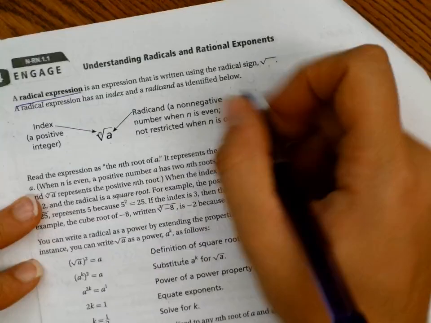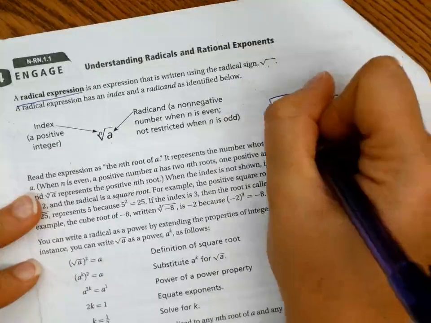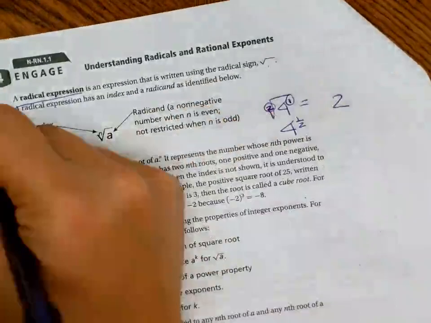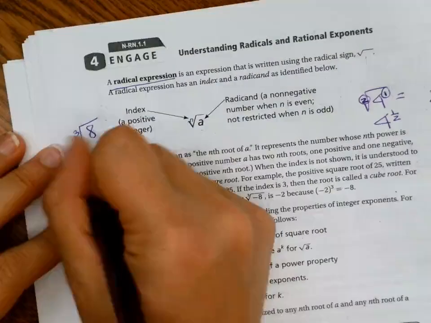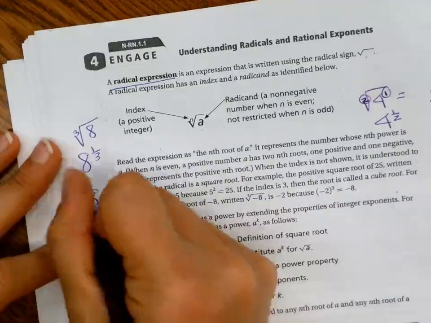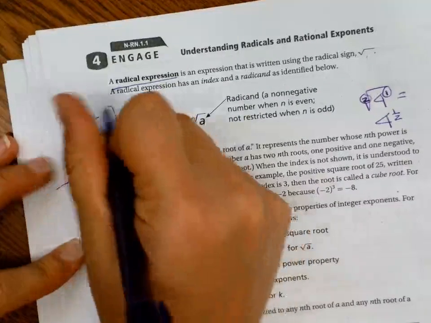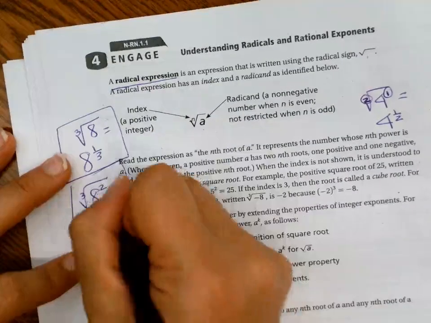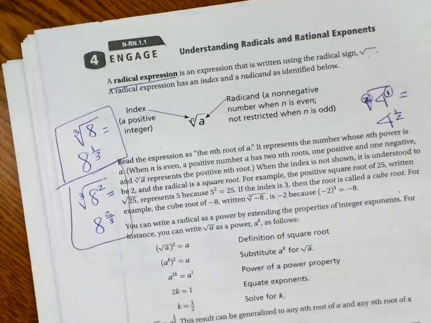It's what times itself, right? It's something times itself twice. So this is a 1 here and a 2 here. So this kind of helps me when I look at things. So like if I looked at something and it said like this, the cube root of 8. Well, the cube root of 8 is really 8 to the 1/3. If it would have been like this, then this would have been 8 to the 2/3. Does that make sense?